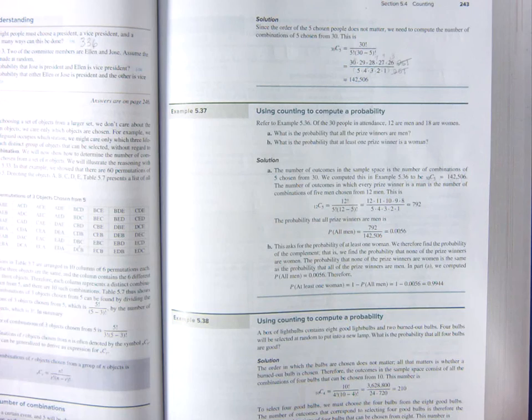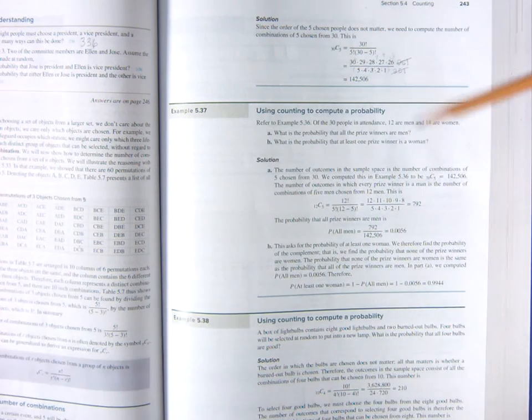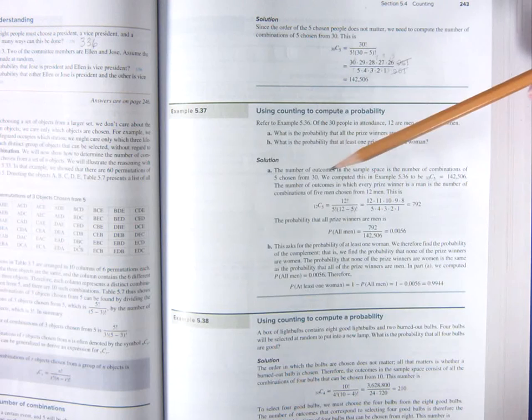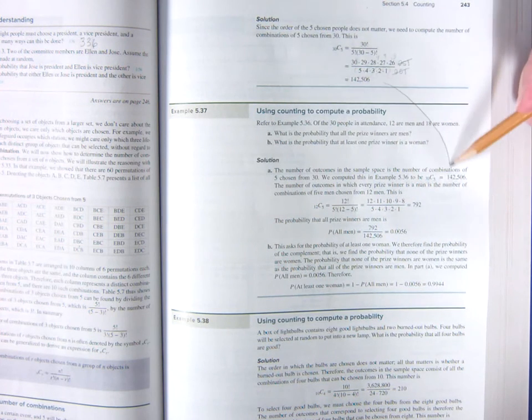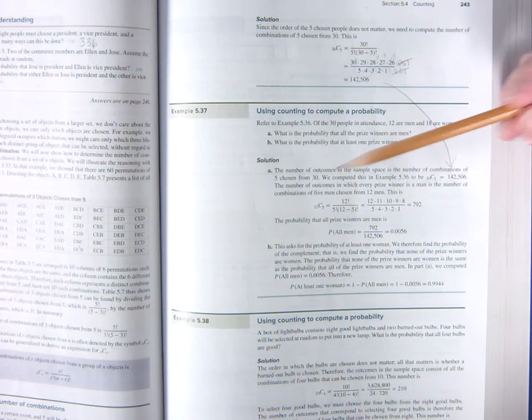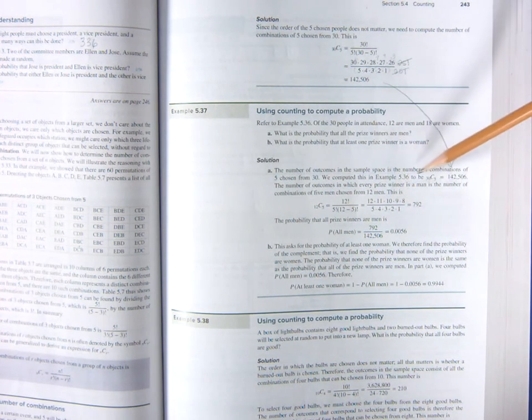Okay, so now we're going to take a look at the outcomes in the sample space for the combination. We already did this. We have 142,506 total combinations, right? So the number of outcomes in which every prize winner is a man, we're going to take a look at that.